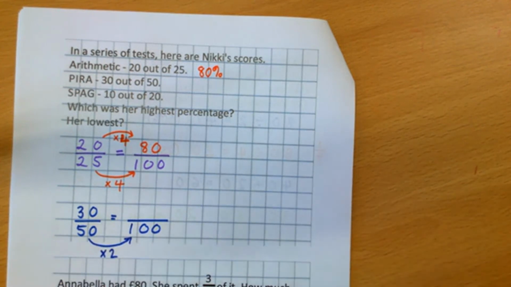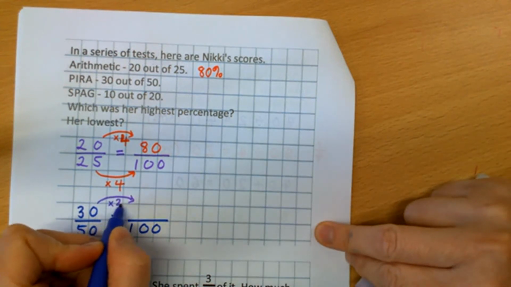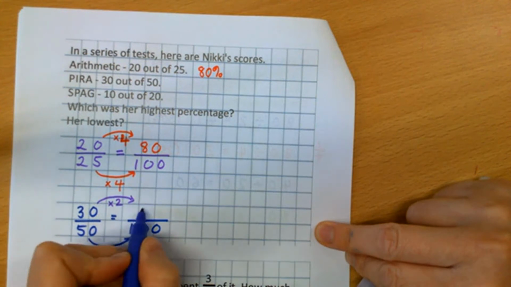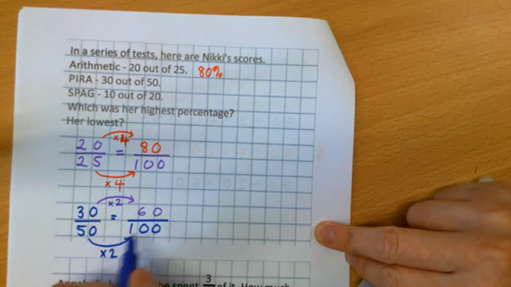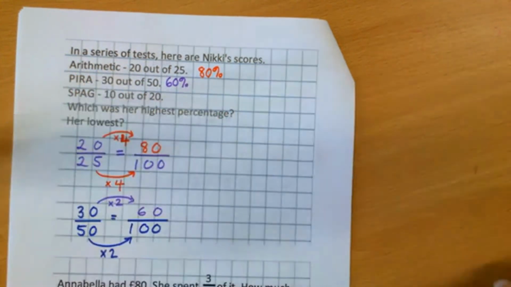So therefore, whatever I do to the bottom, I do to the top. So I'm going to multiply my numerator by 2 as well. 30 times 2 equals 60. So that's 60 out of 100, or 60%.